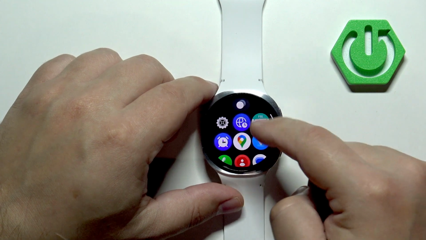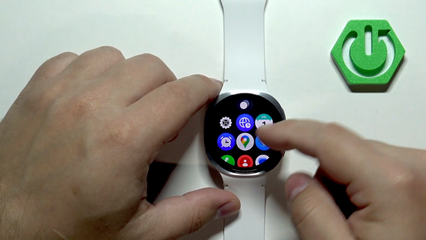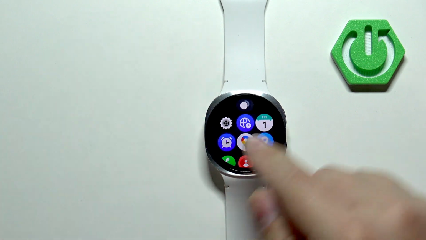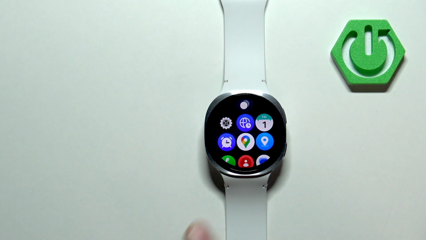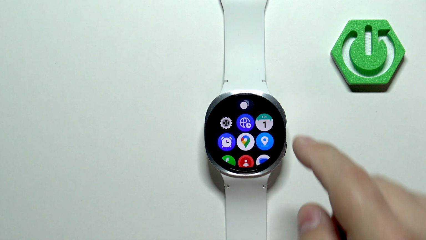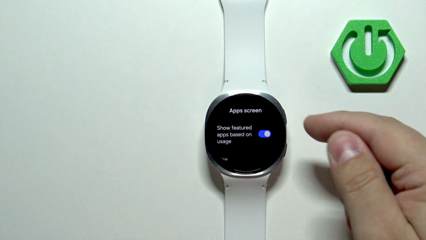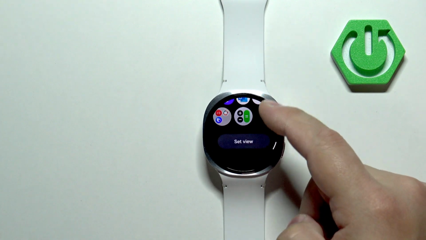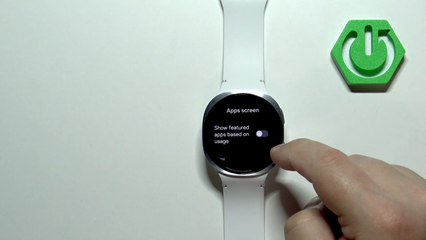You have a separate list of the apps. It's at the top, and they will always appear right here if the option is enabled. So basically the 6 most frequently opened apps will appear right here on the top. And if you disable this option in the menu, it will be gone. It won't appear. So depending on if you like it or not, you can enable it or disable it.